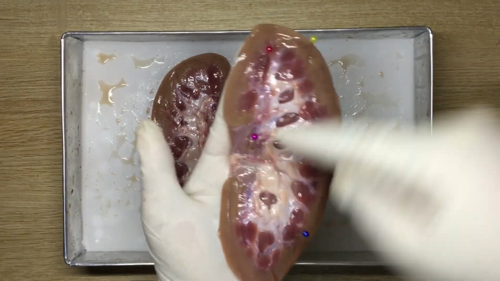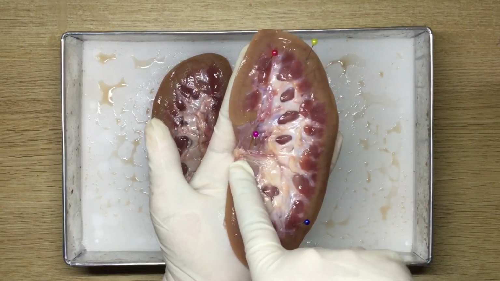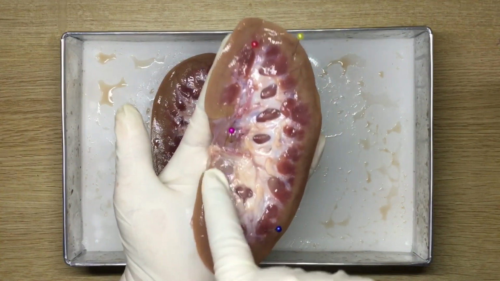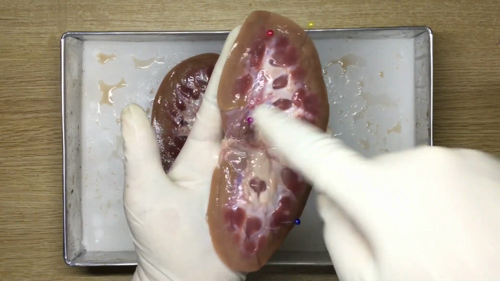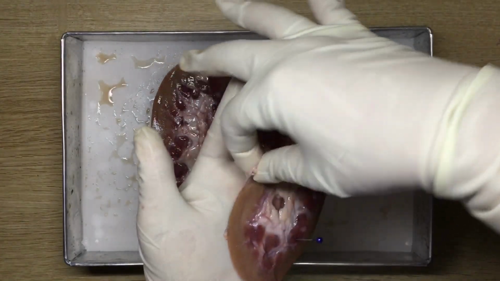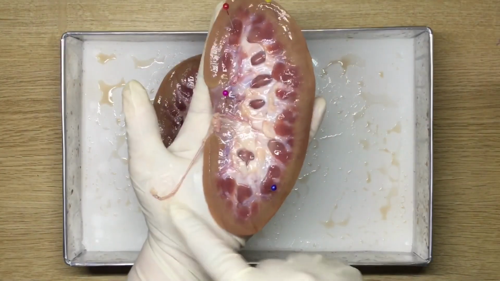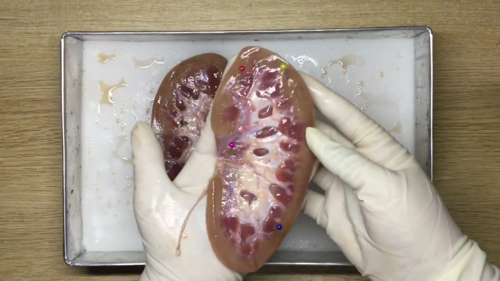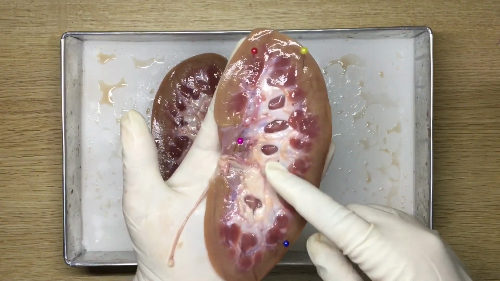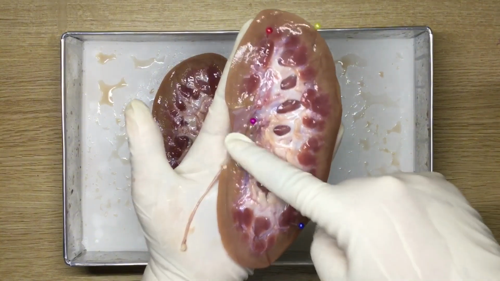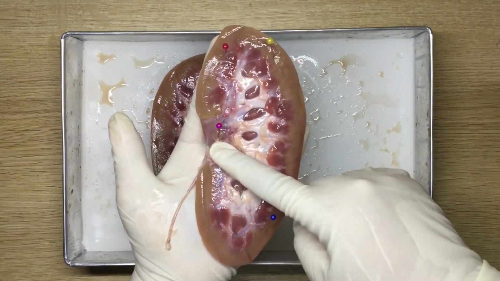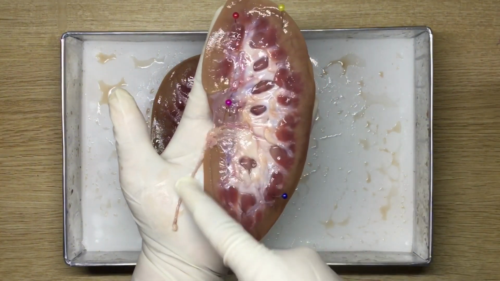The renal pelvis is a hollow structure that feeds into the ureter, and extending from the pelvis are collecting ducts, which go to the medulla. You can see the tubules that connect to the collecting ducts reach into the medulla, which are connected to the nephrons, and there are approximately 1 million nephrons per kidney.